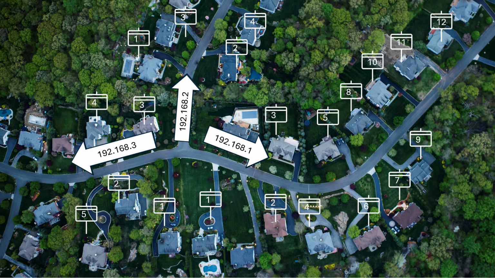We said that 192.168.1 is the network or the street address, and the 1 at the end is the host or house address. The question is, who decides the network and host, and what is the process to identify network and host? Let's have a look at it.